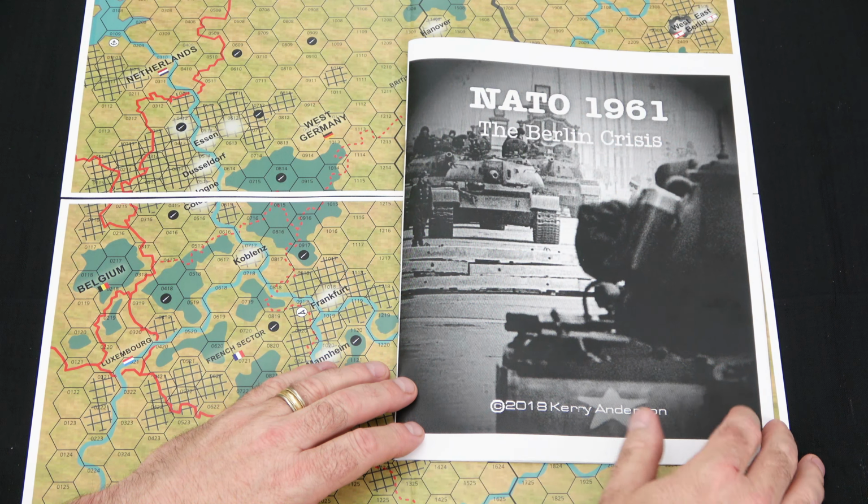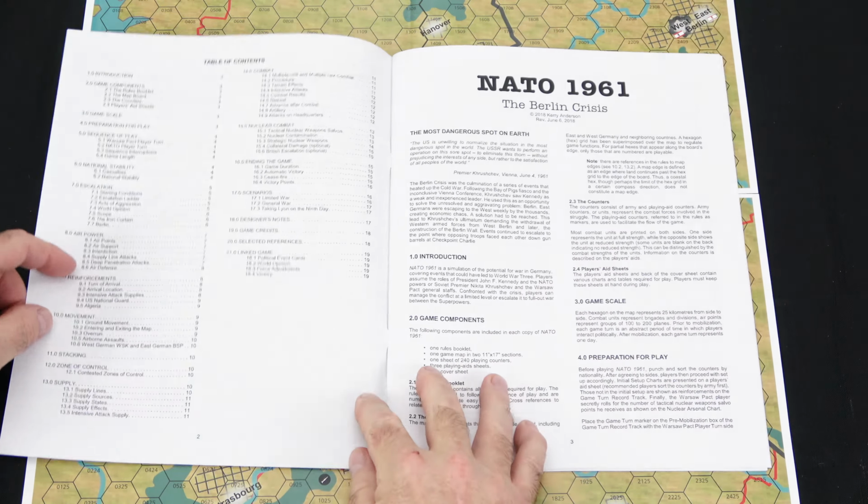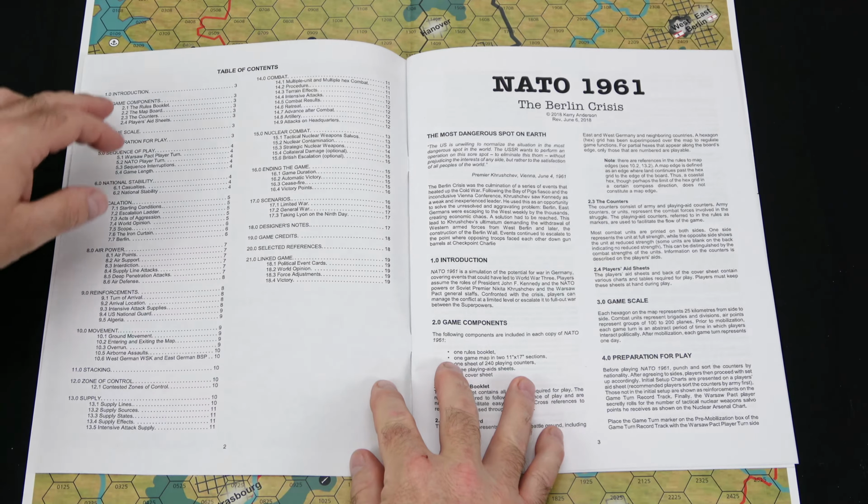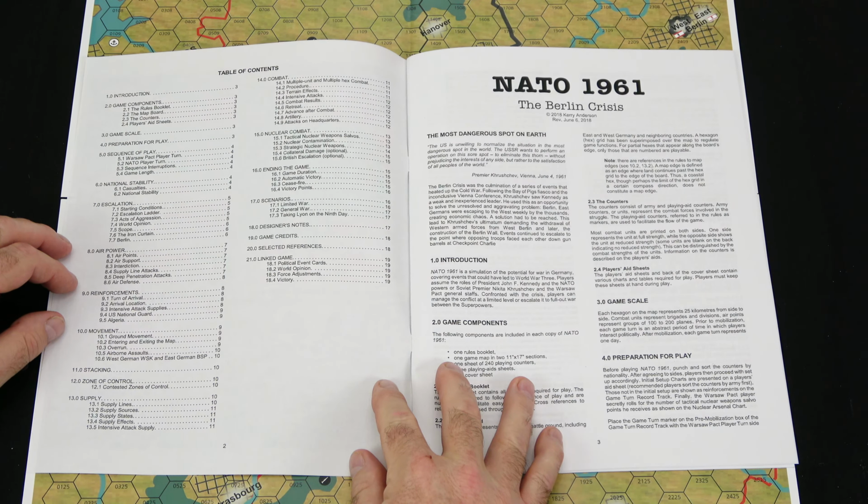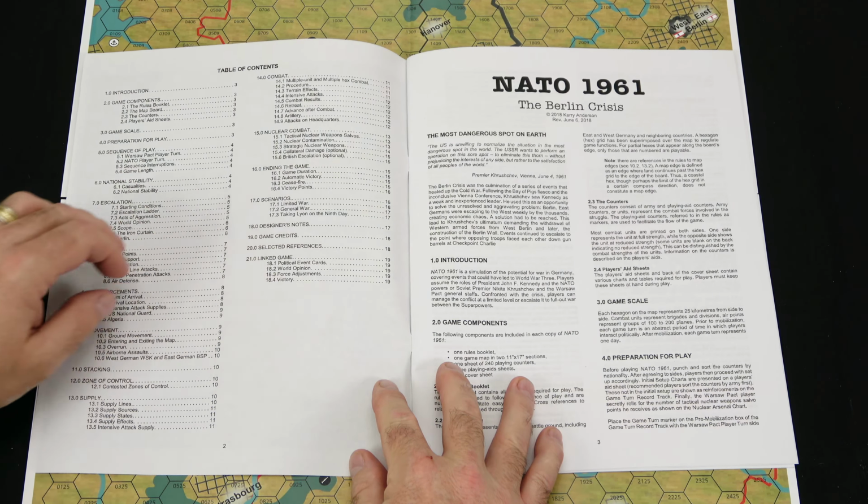Now we'll take a look at the rules. This is a 19-page black and white rule book. On the inside of the front cover, we have the table of contents, which lists out all the rules and their associated page numbers. At the end, we have the scenarios.